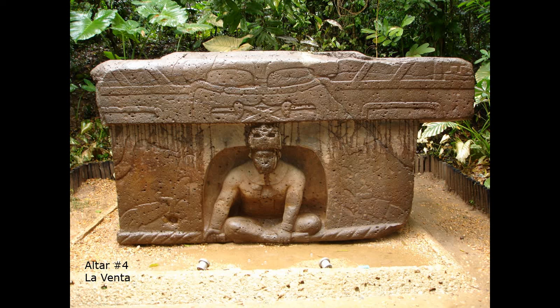This is altar number 4, and when you look at altar number 4, you can see that it has a figure seated, and he holds a rope. He is seated in what appears to be the opening of a cave. So we have a cave opening. Caves in the Mayan period are associated with the entrances to Xibalba, the underworld. And so perhaps this is a lord of Xibalba, a lord of the underworld.